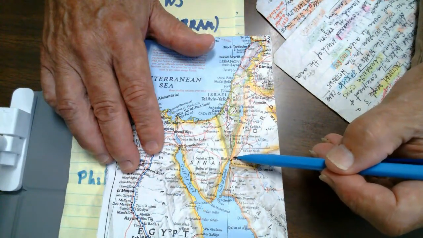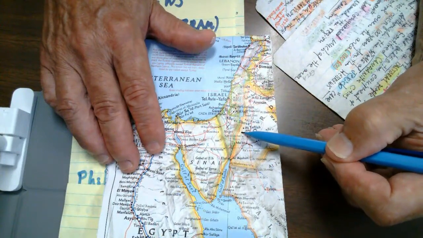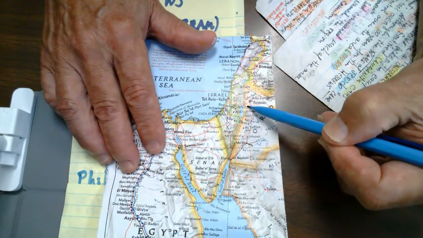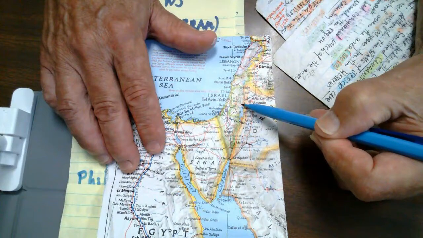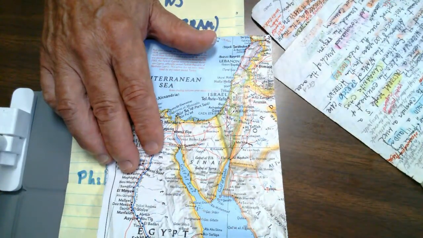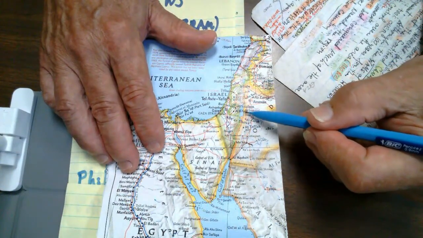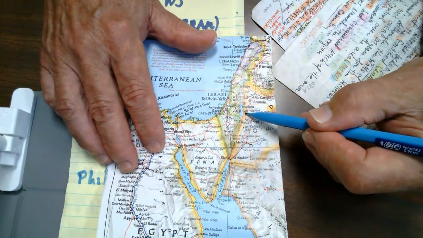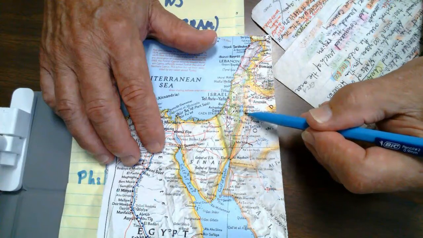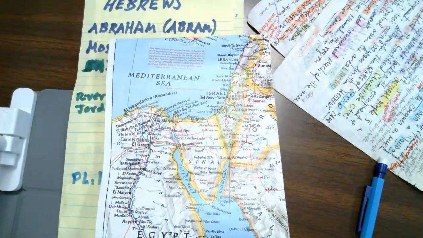And when Moses and the Hebrews came up, they went up into this area here, and they crossed over such as this, if you're following with my pencil here, and they crossed the river Jordan and entered into the Holy Land. Now Moses himself was not allowed into the Promised Land, so Moses had to stay on this side of the mountains here, up at Mount Nebo, and that's where he died.